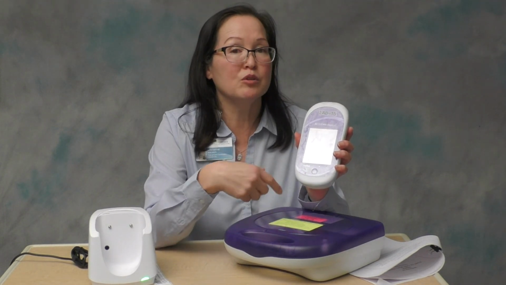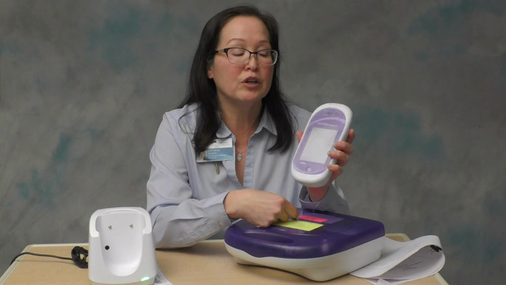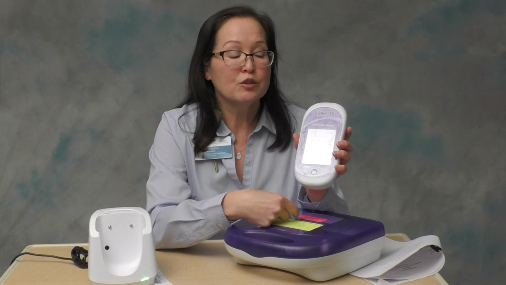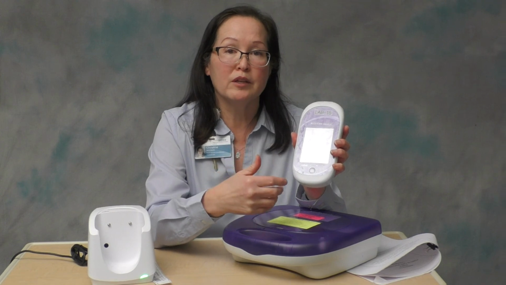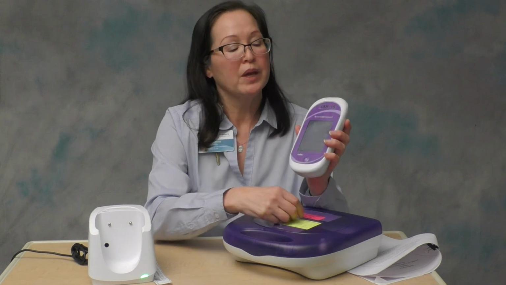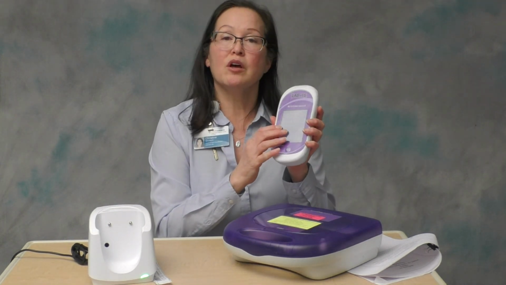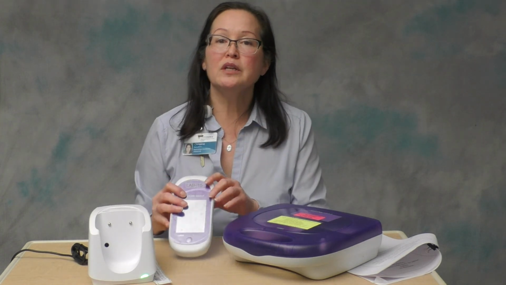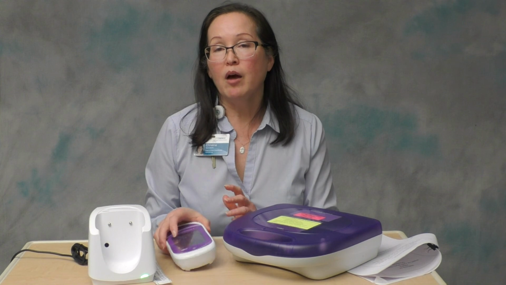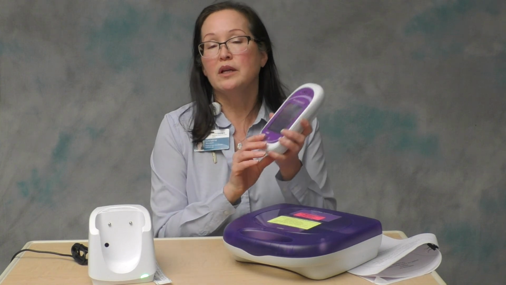So depending on the synchronization cycle of the software, it could take up to 30 minutes for your result to show up in Epic. So for that reason, we require that you manually document in Epic under your flow sheet using preliminary point of care glucose. So you've run your test, you've got your result, you've documented manually, you've treated your patient if your patient requires treatment, and now it is time to clean the meter.